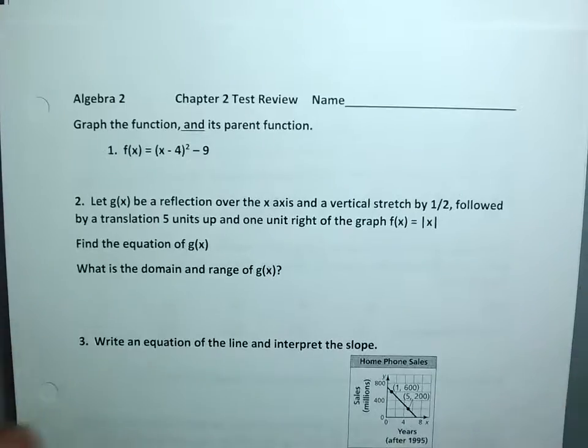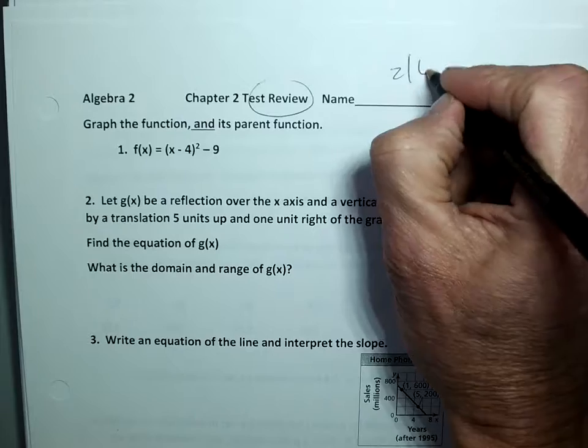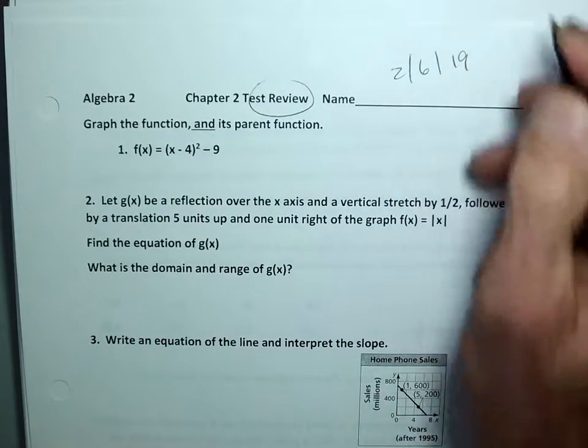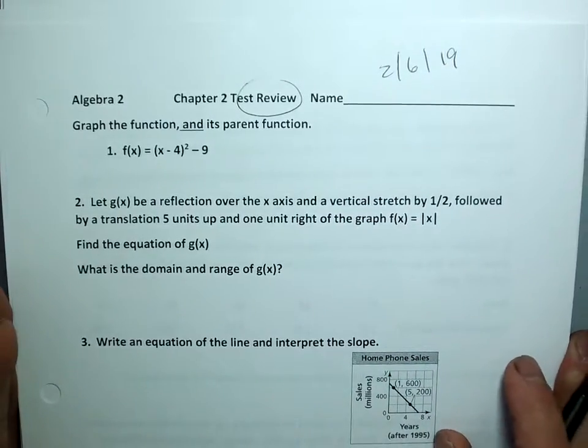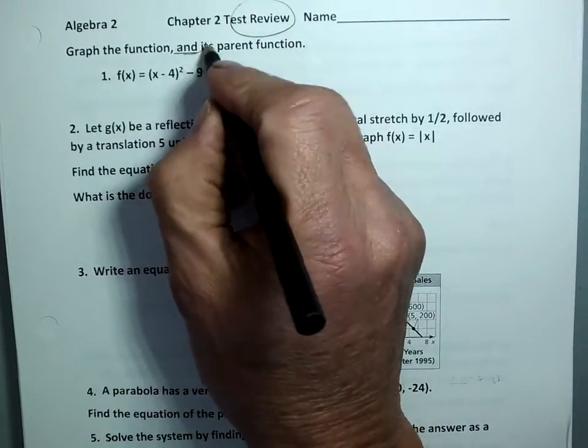Okay, so here we go. Test review today. 2, 6, 19. All right. So number one, graph the function and the parent function.